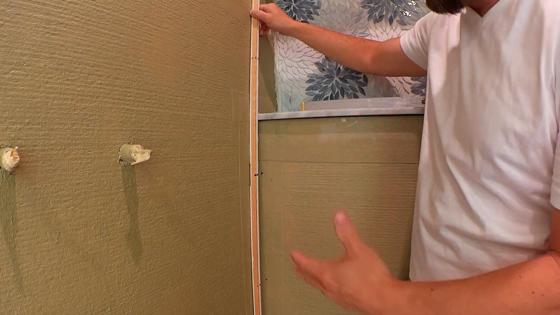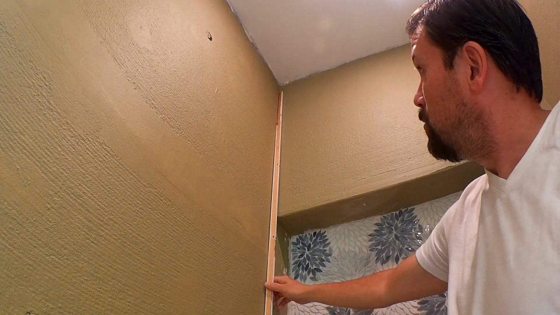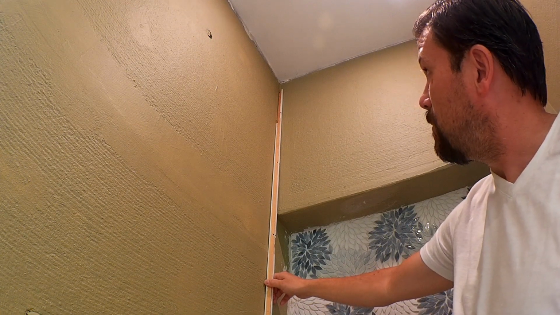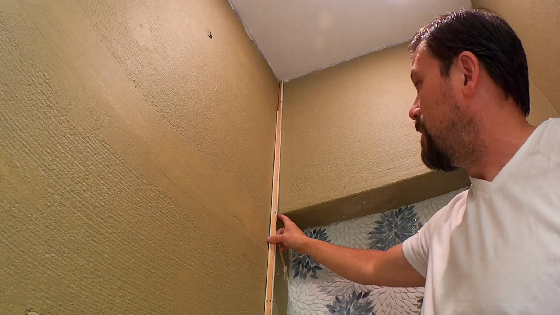So I've made adjustments to my story stick. Initially my story stick was much taller, but I removed 4.5 inches from the top of the stick to be able to push it up and get to the grout line that I needed right here.